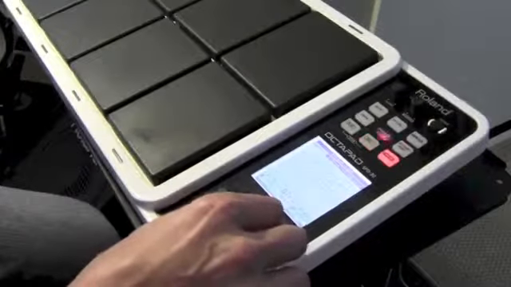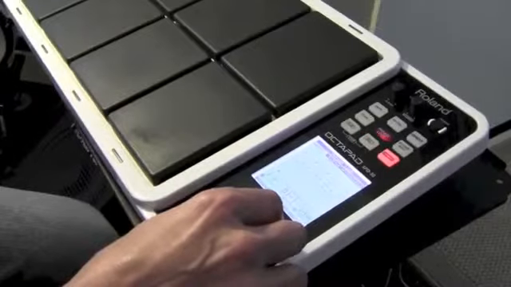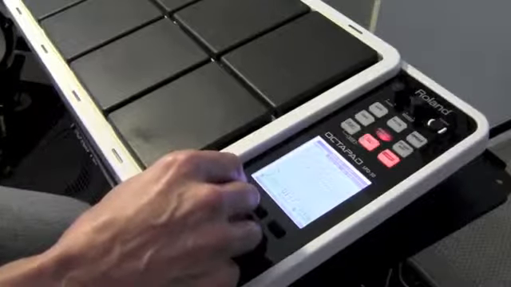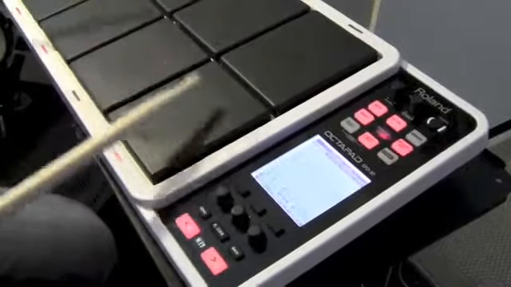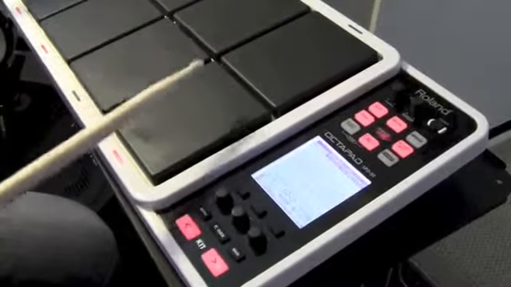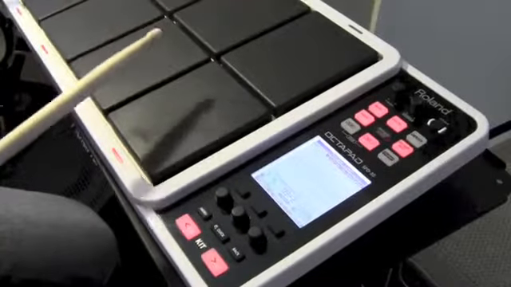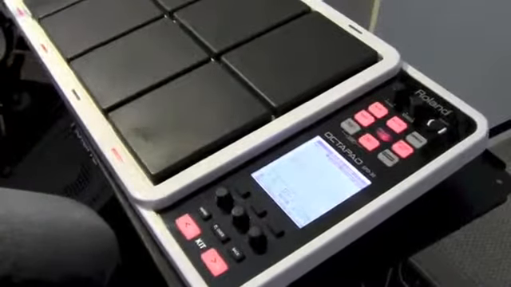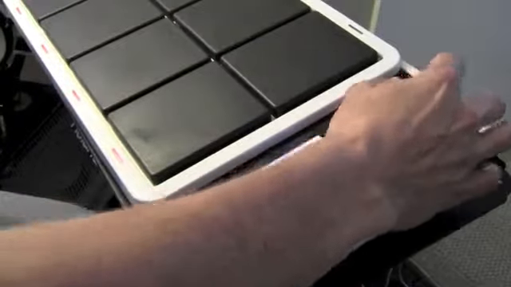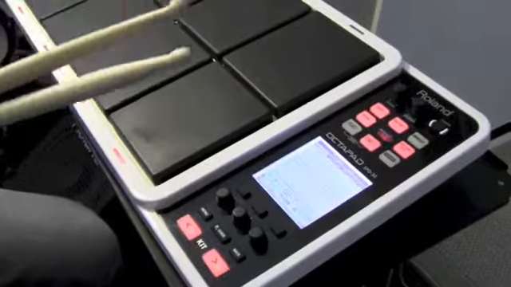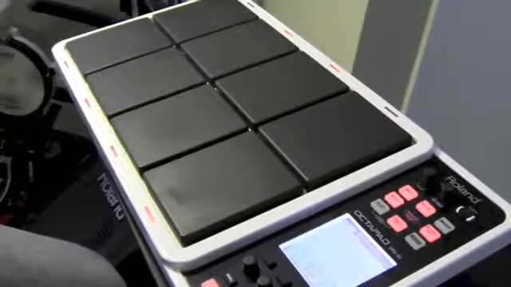And I'll slow down the tempo with the right knob. And I can also do my quantize. That's right there. I'm going to just set it to 8th notes. And here we go. Let's add some more kick drums in there.